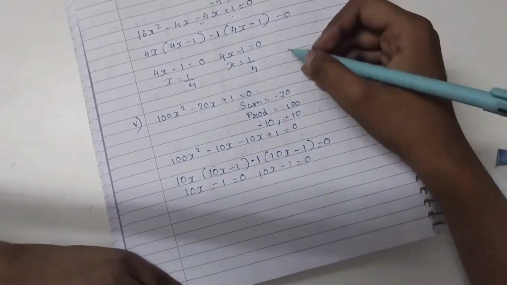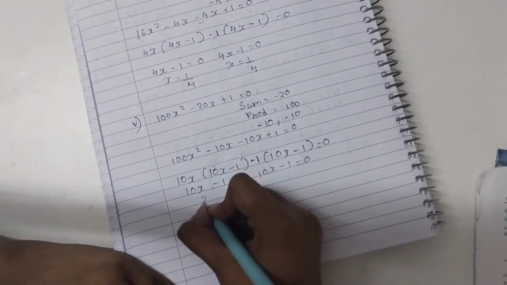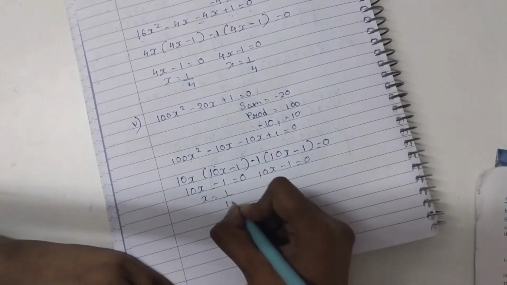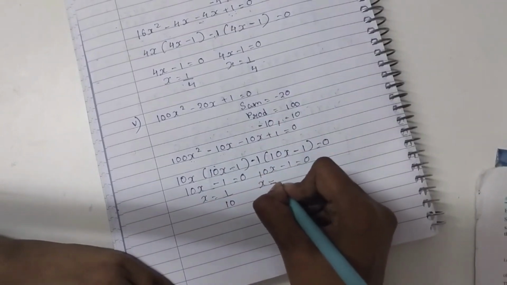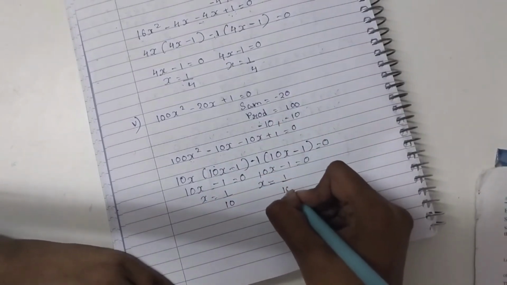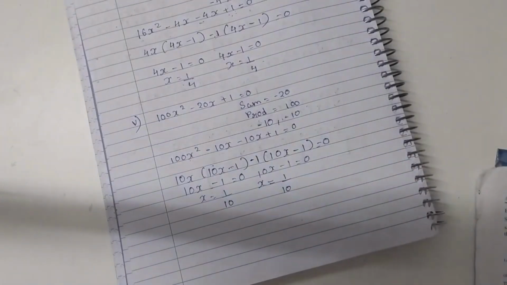Similar to the fourth question, the previous question, this quadratic equation also has equal roots, so both of the roots of this quadratic equation will be equal, which is 1 over 10.